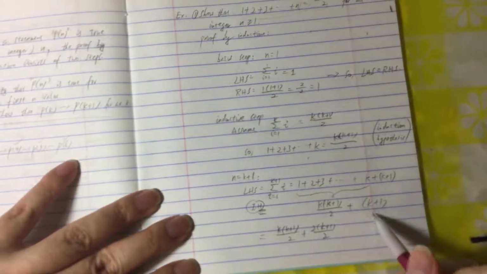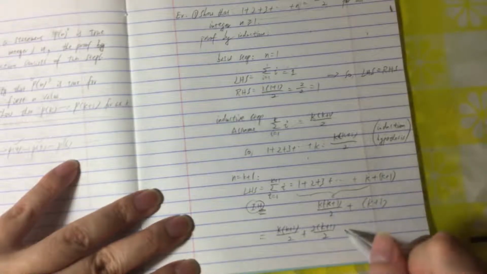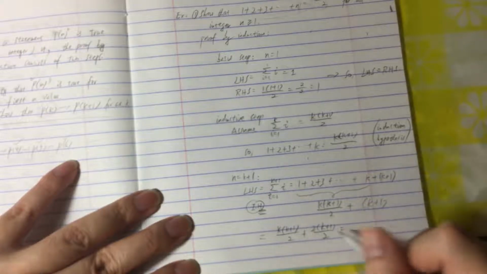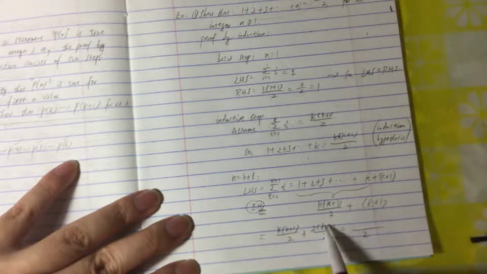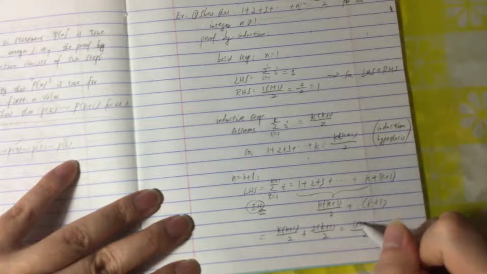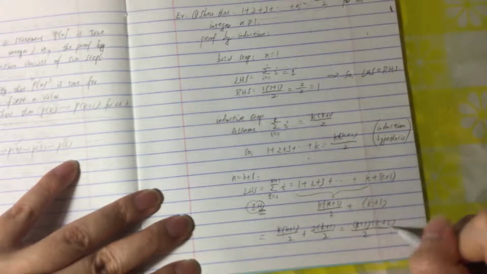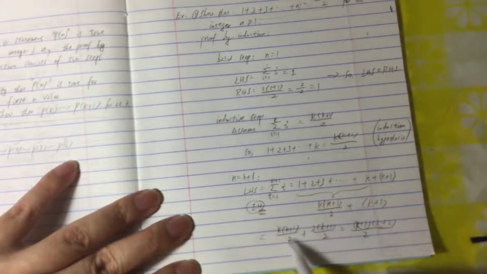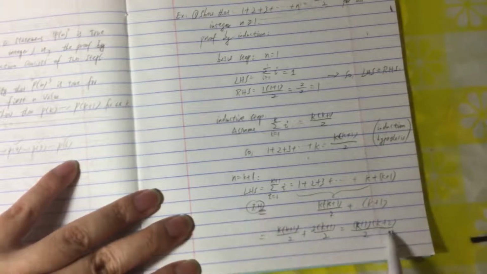I put this term over 1. Then the common denominator is 2. I multiply top and bottom by 2. That gives 2 on the bottom. On the top, I can factor out k plus 1. What's left is k plus 2. That's the left hand side.